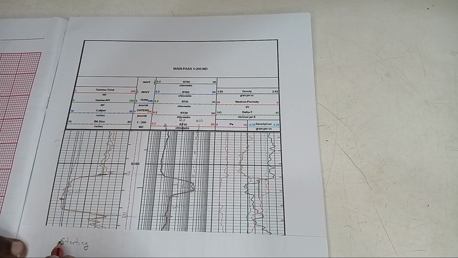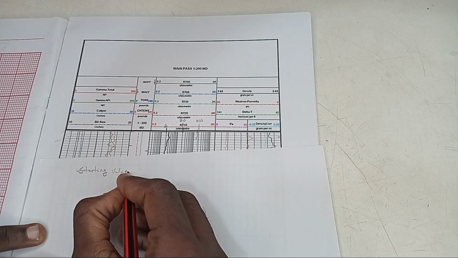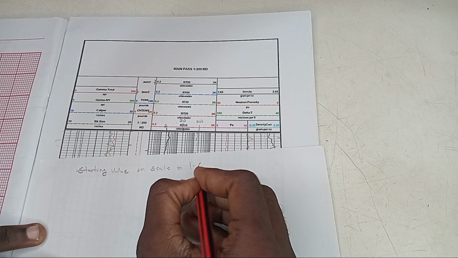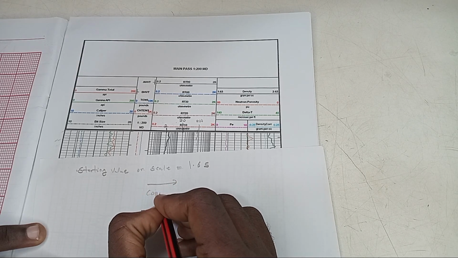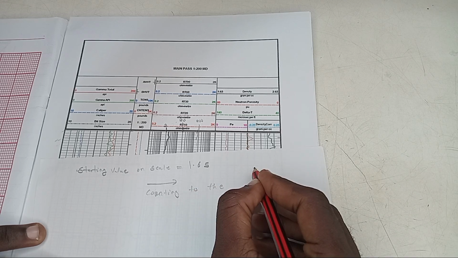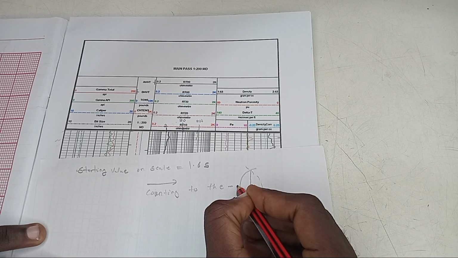So my bulk density will start from my starting value on my scale, which is 1.65. Remember, I'm counting to the reference line.